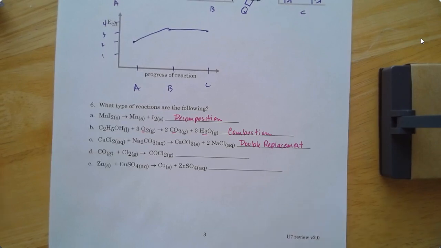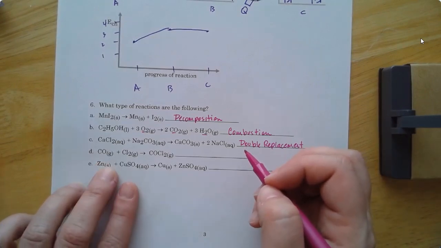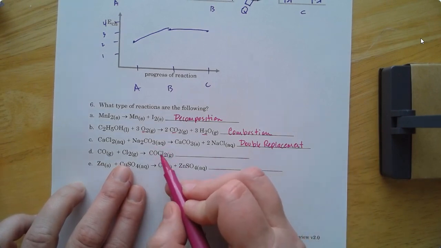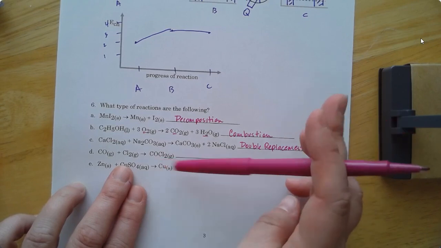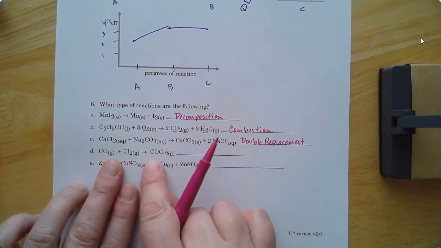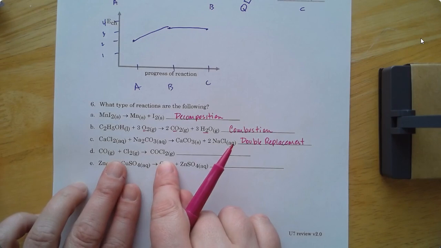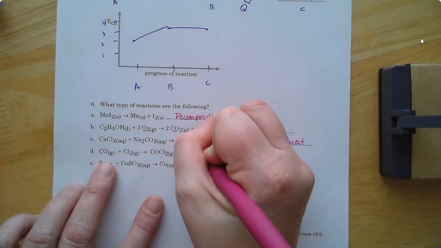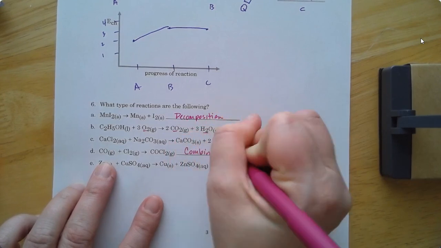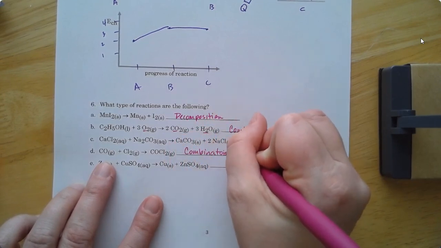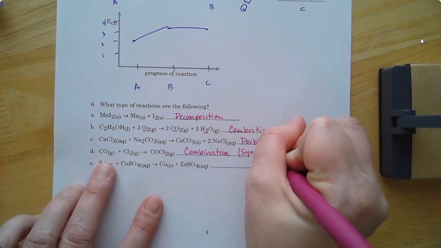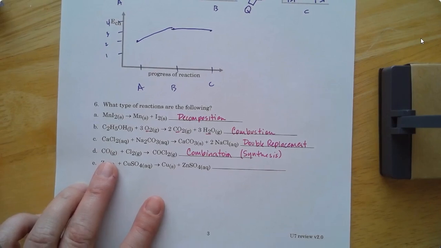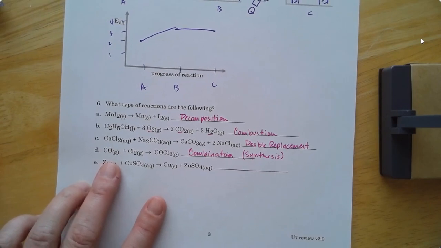Next up, we've got carbon monoxide plus chlorine gas produces this. Oh, I forget, it has a special name. It might be chloroform. Anyway, so we've got this molecule here. And those things are combining together. So that's going to be a combination or synthesis reaction. Be careful if you decide you're going to abbreviate these, because combination and combustion start with the same letters. So you want to make sure you put enough information there that I know what you mean.